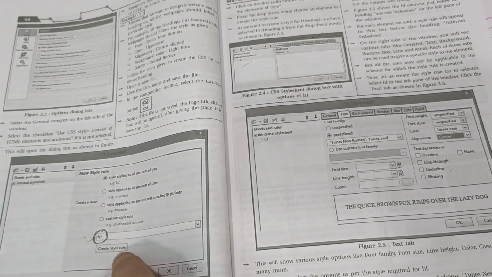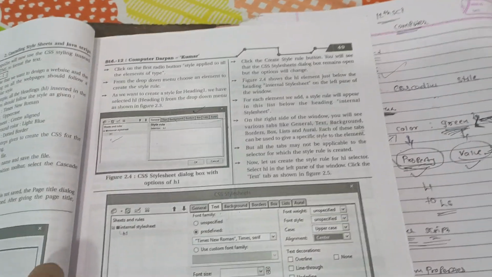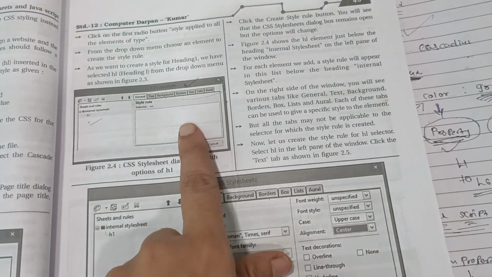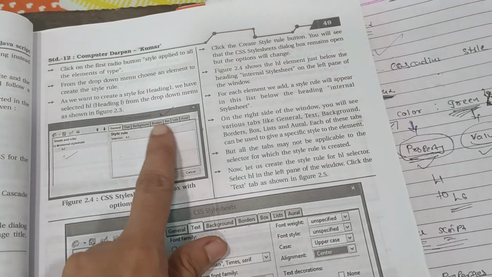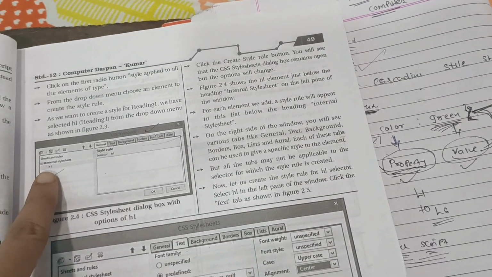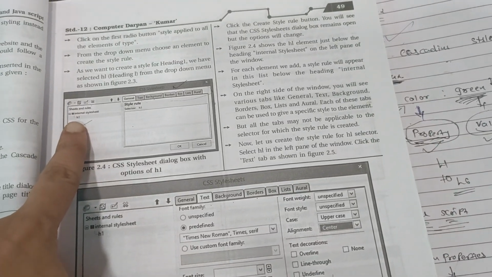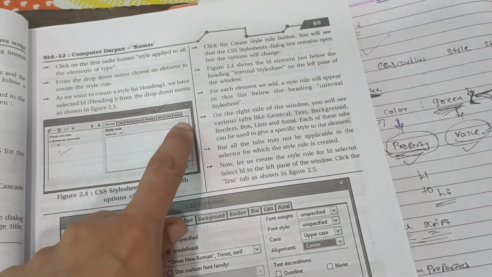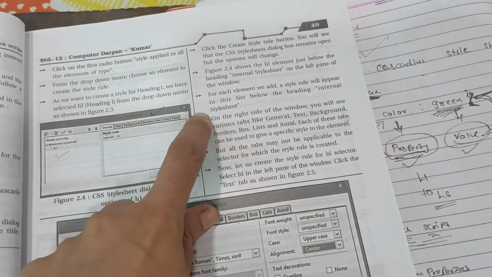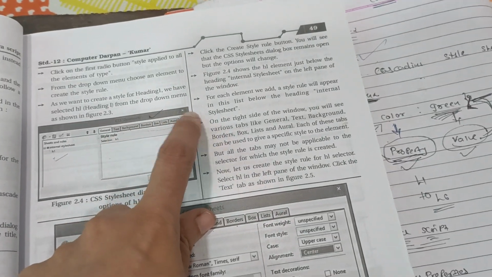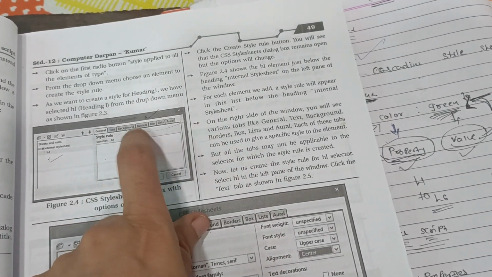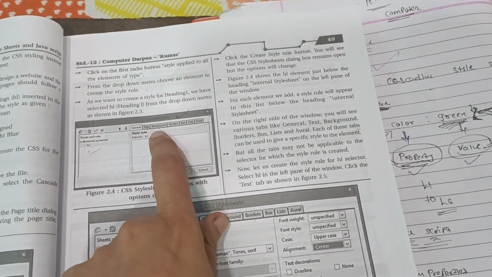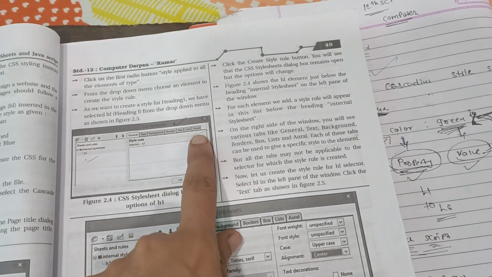Whenever we click on the create style rule button, you can see this dialog box open, which is already known as the CSS style sheet dialog box. And now you can get your internal style sheet that is defined by h1. Here you are getting the selector h1, and a total of 7 tabs are available on your CSS style sheet dialog box. Here you are getting your second most important MCQ. How many tabs are available on the CSS style sheet dialog box? So total 7: general, text, background, border, box, list and order.